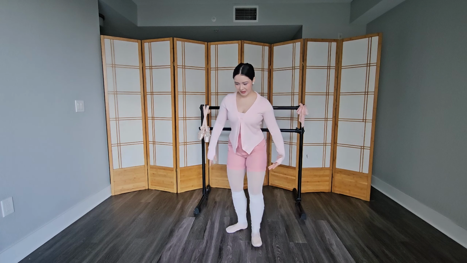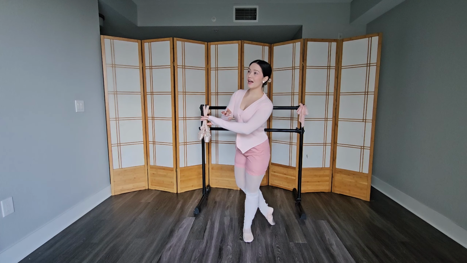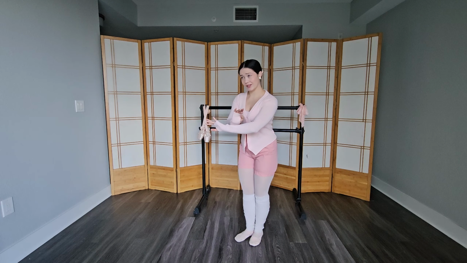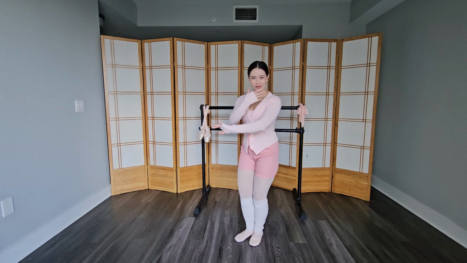Again, the bottom of the body could be like here, like a B+, or it could be an étendu. Again, the bottom part of the body doesn't necessarily have as much significance as the hand motions and the expression and the head movements.